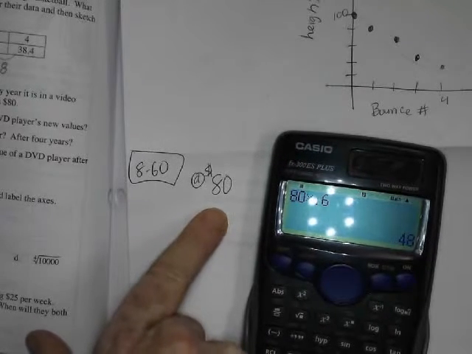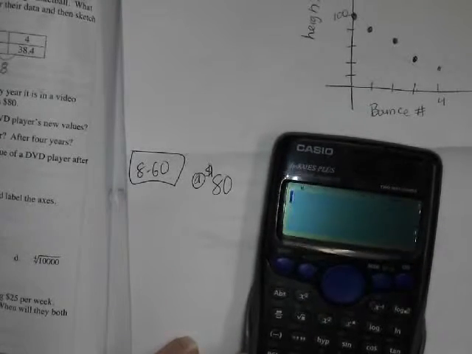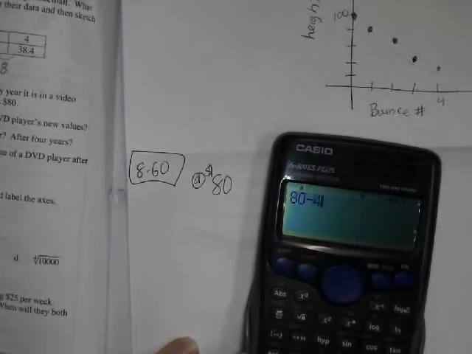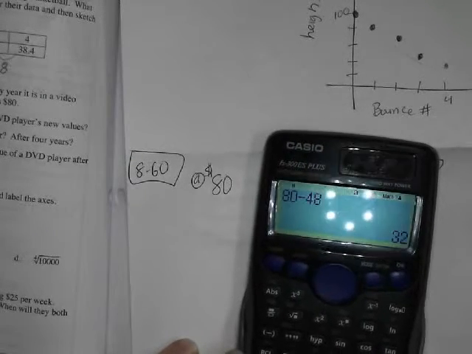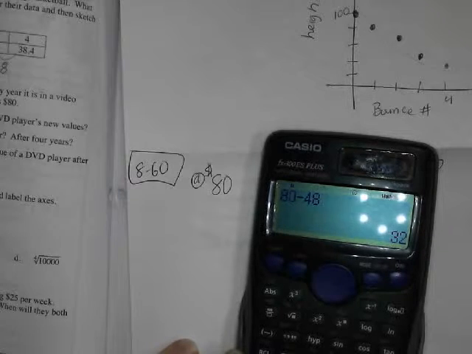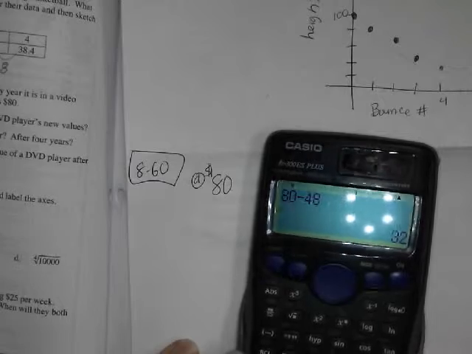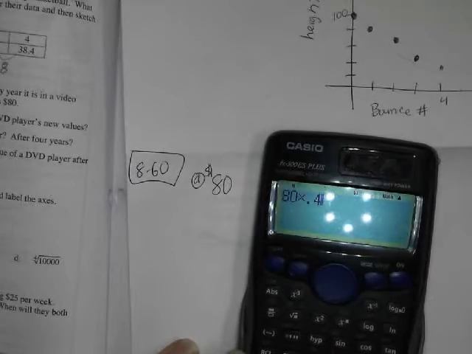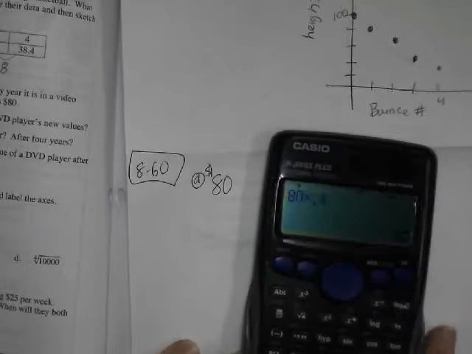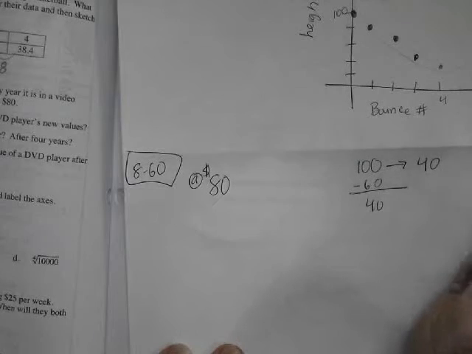But it says I'm losing 60% of its value. So that means I'd have to go 80 minus 48. That's only going to be worth $32. So the faster way of finding out what it costs after it loses 60% is just to simply go 80 times 0.4, because that'll give you that same number. Okay, so are you guys okay that it's 0.4?